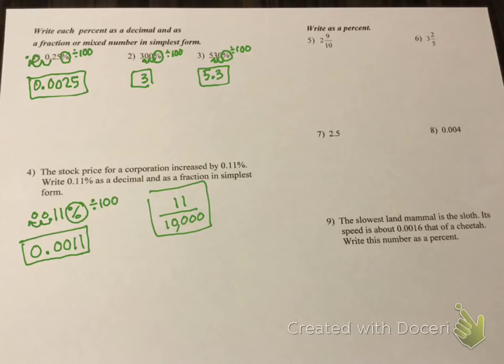Oh, I forgot to do that on the others. Oh my goodness. Miss Rosner, you need to read directions. Yes, you're right. I'm out of practice. It's been a week off.